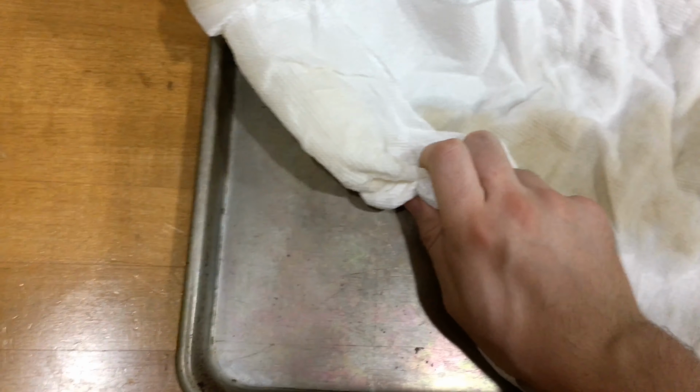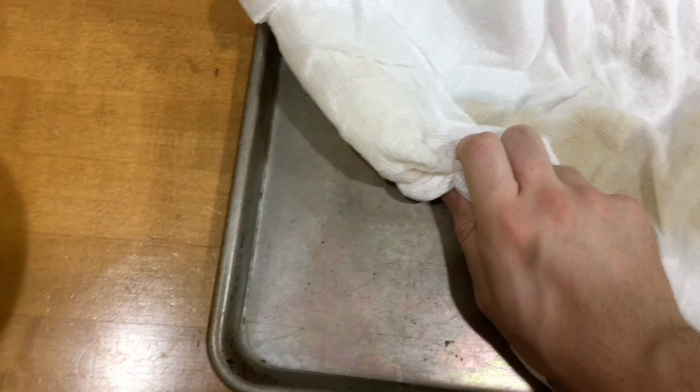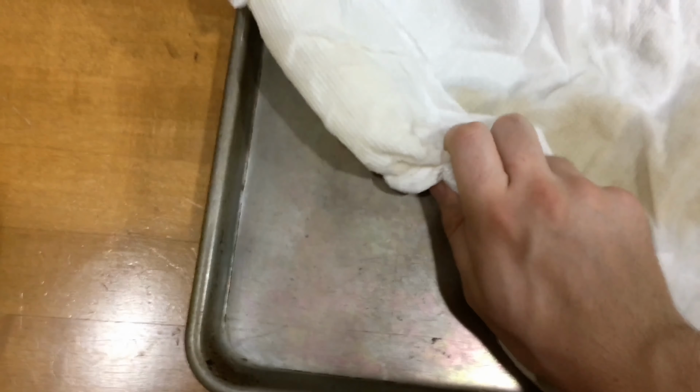And I think it's almost done. Okay, time to flatten it out and cover it with another paper towel. Can't wait to see who we got. It's always exciting. That's why this is one of my favorite methods.